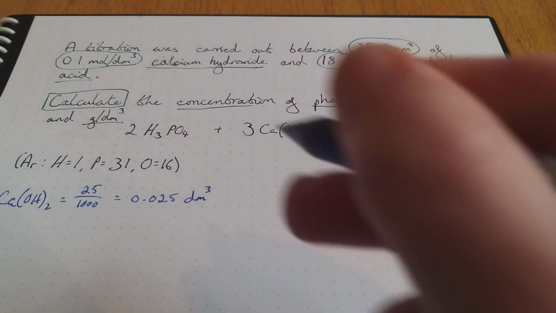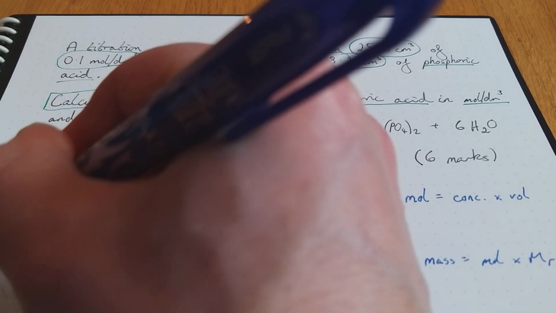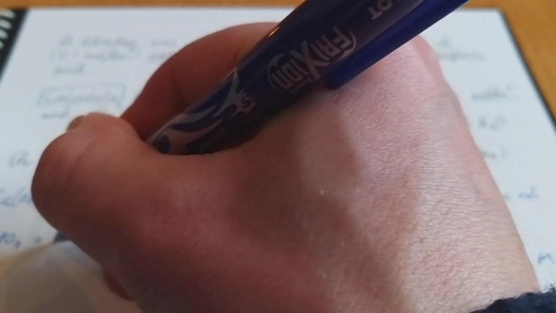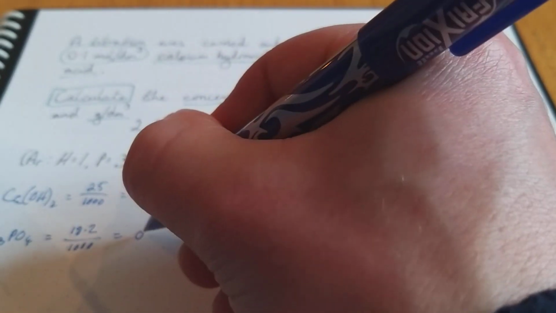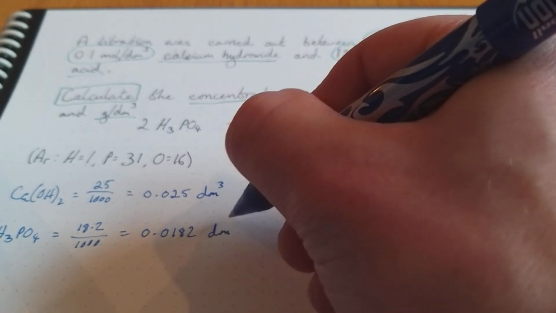Then we need to do the same thing for the phosphoric acid. So let's put down the formula for phosphoric acid. And this time we do 18.2 divided by 1,000, and that will give us 0.0182 decimeters cubed.